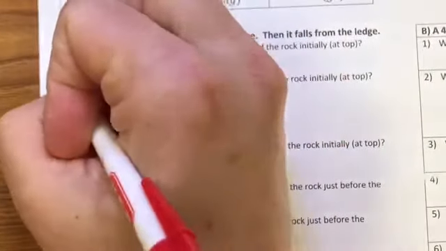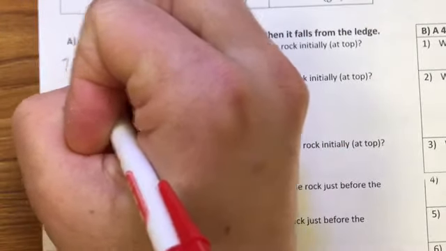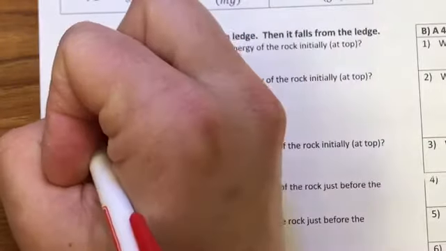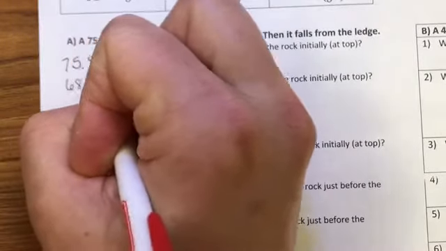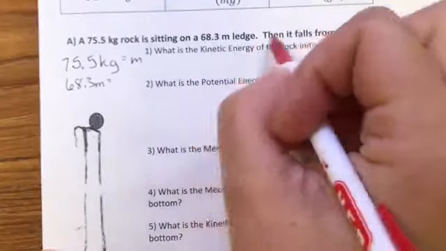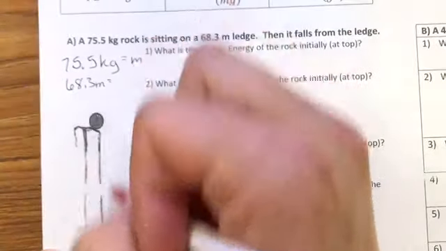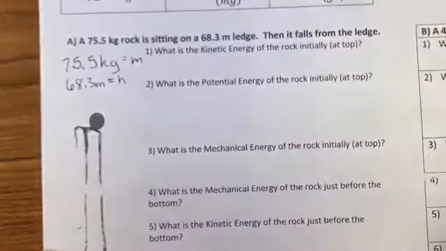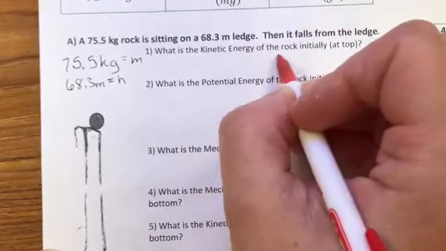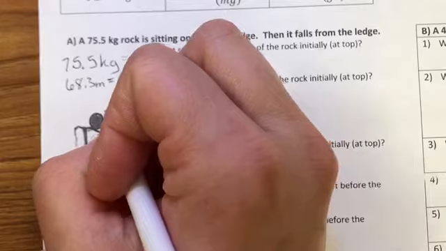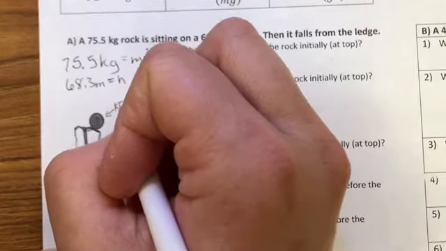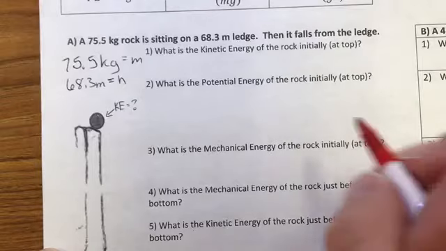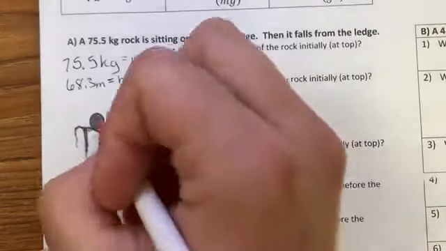So, problem-solving process, 75.5 kilograms. Kilograms measures mass. 68.3 meters. In this case, that meter ledge, we're talking about the height. 68.3 meters going up. So that's our height. Okay? First it asks, what is the kinetic energy of the rock? So right here. Kinetic energy, what is it? Well, it's just sitting there. The kinetic energy is 0.